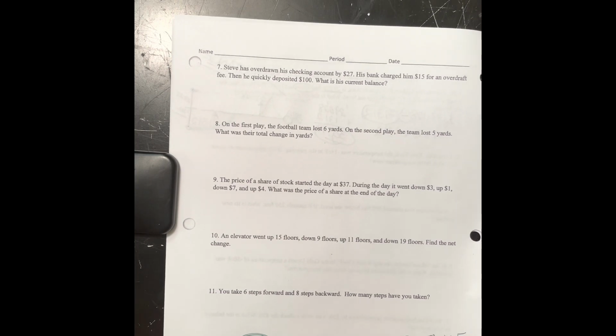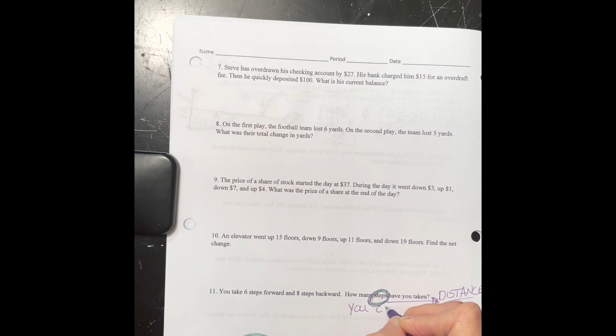All right? You take 6 steps forward and 8 steps backwards. How many steps have you taken? This is distance. You cannot take negative steps.